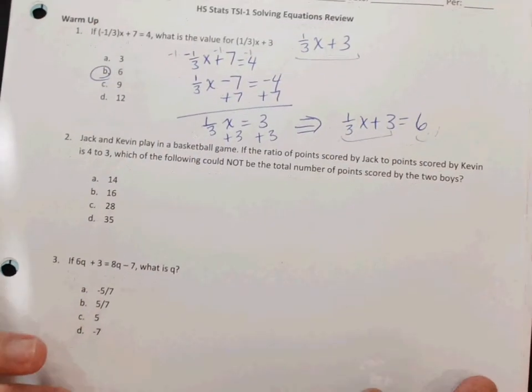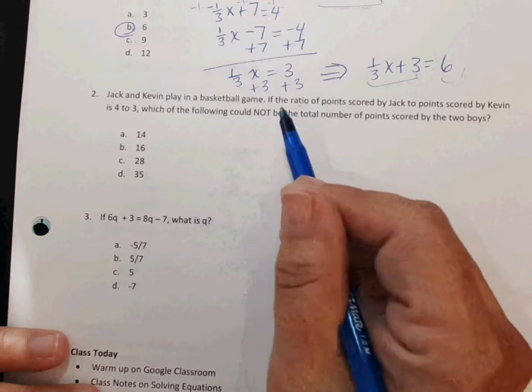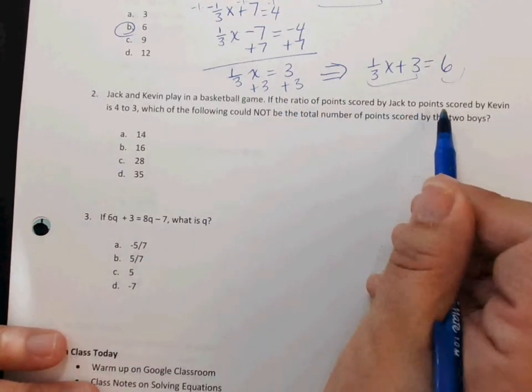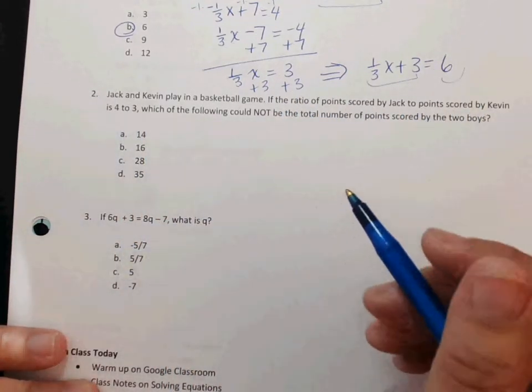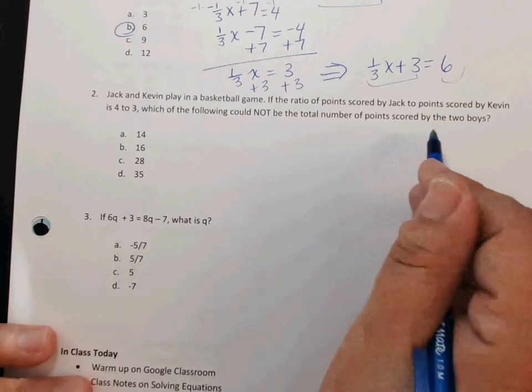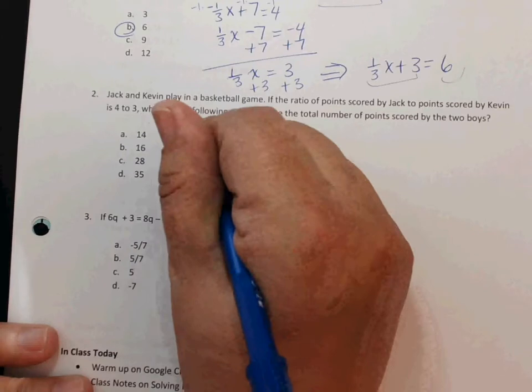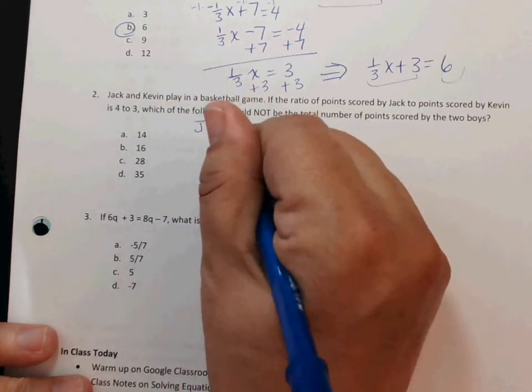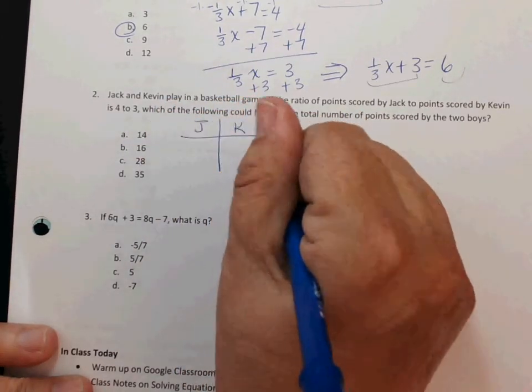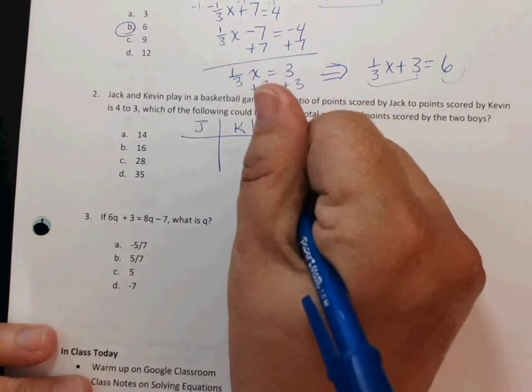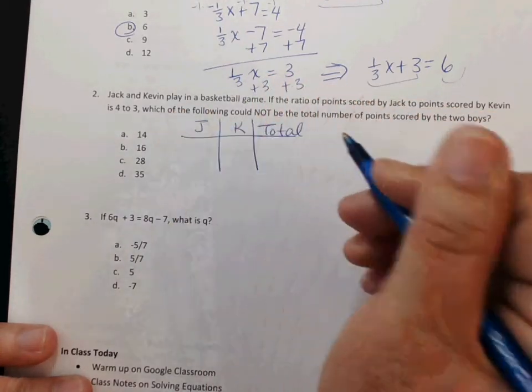Jack and Kevin played in a basketball game. If the ratio of points scored by Jack to points scored by Kevin is 4-3, which of the following could not be the total number of points scored by the two boys? So we could do this as an expression, but I'm going to try this just sort of logicking it out, reasoning it out. And here's total. So there's Jack points, Kevin points, and total.